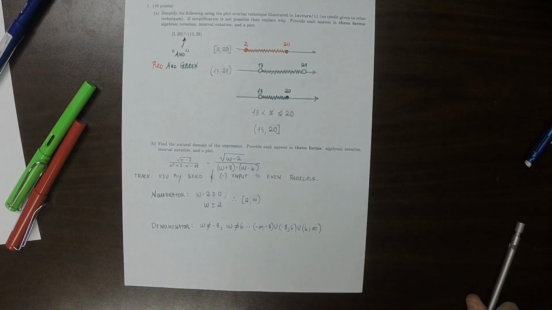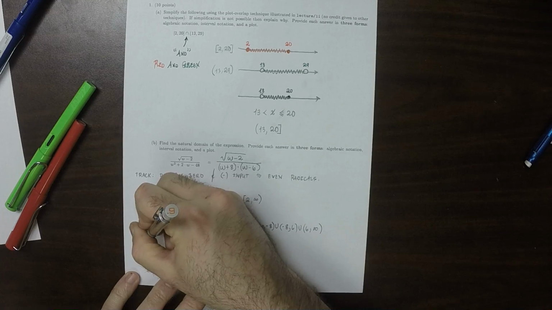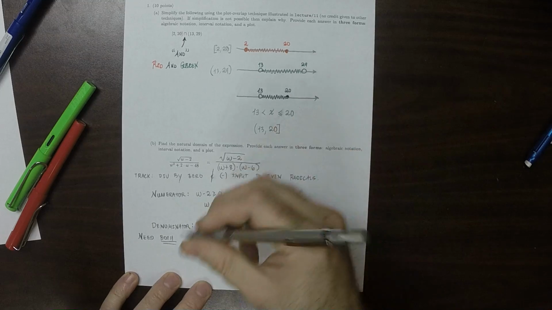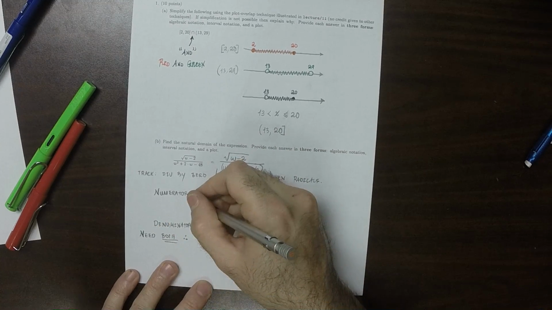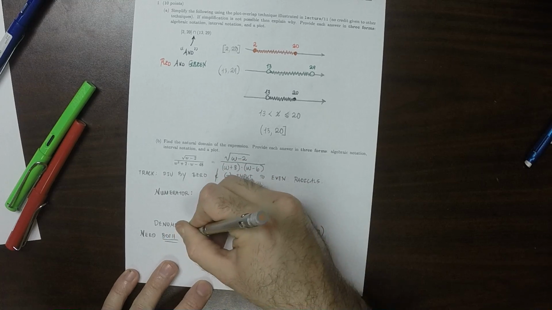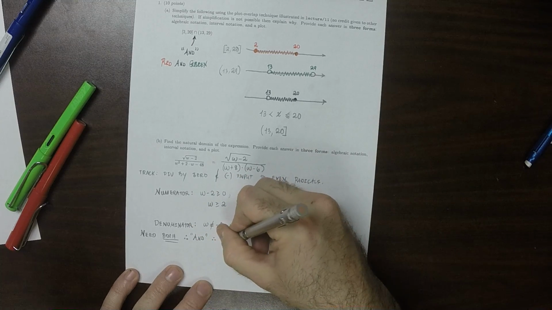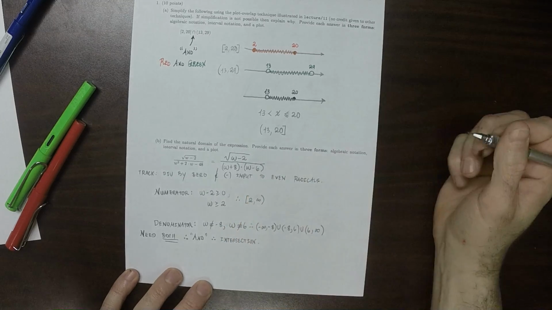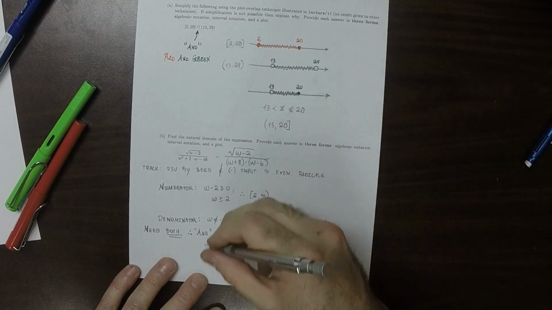Okay, so we need both of these. So that is to say, we need the numerator condition and the denominator condition. Therefore, it's another intersection. So we want to perform an intersection.